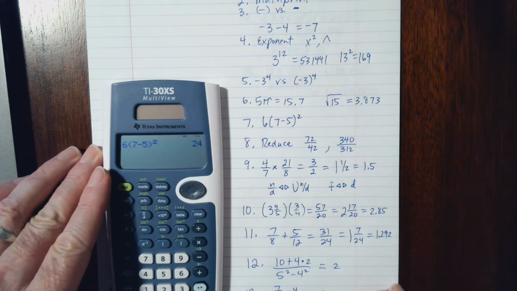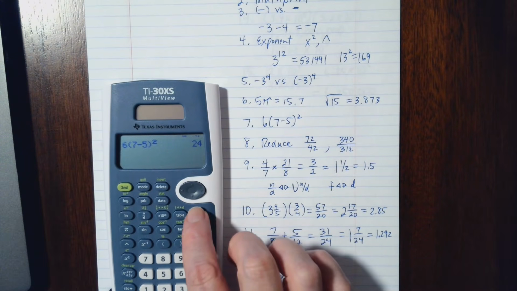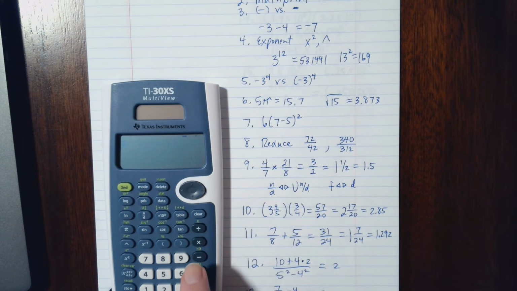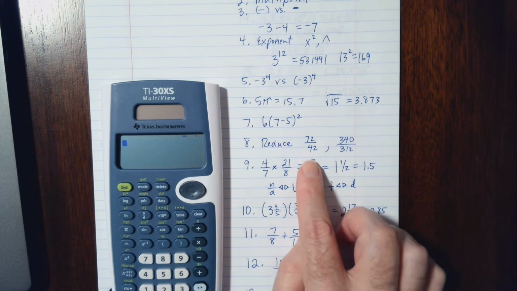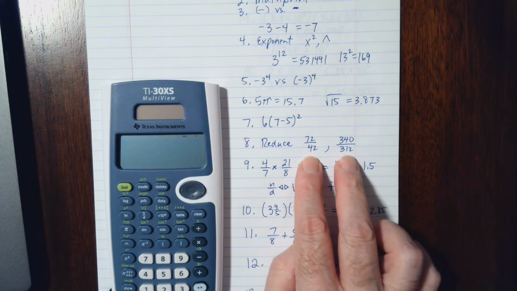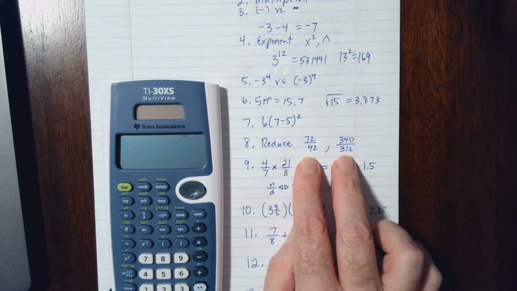All right. So I'm going to go ahead and clear my screen. I like working with a nice clear screen. So first of all, we're reducing fractions. Now this is something you should be able to do on your own already, perhaps with the help of a calculator. But with this calculator, it's actually quite easy to simplify.